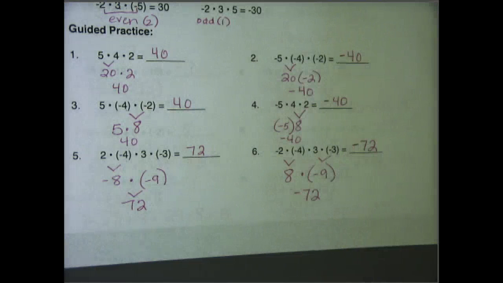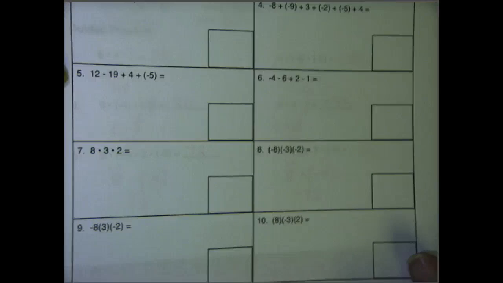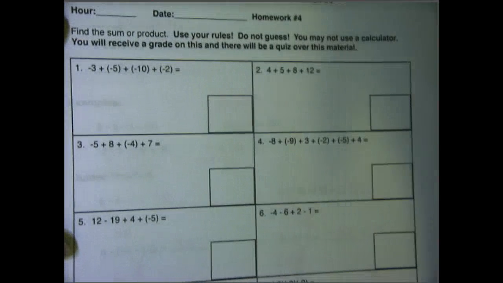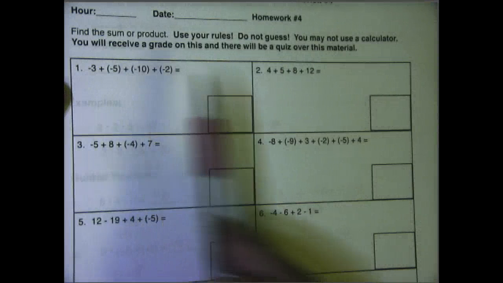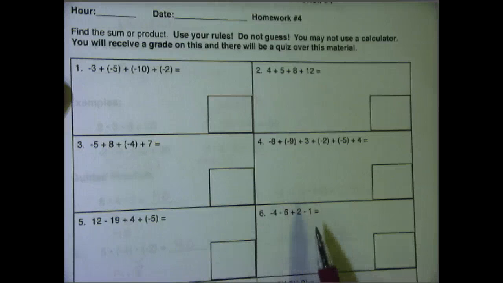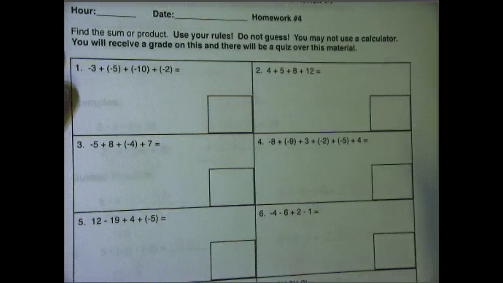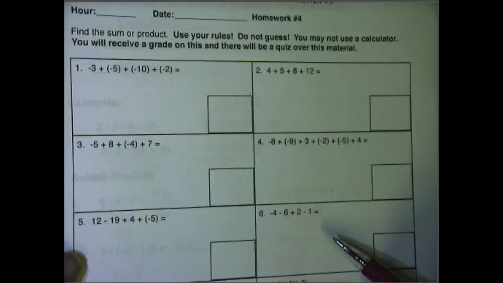Once you're finished, you've got a homework number 4 where you're going to be finding the sum or the product depending on whether it's addition or multiplication. Pay attention to which problem is which. Like, for example, number 1 is addition, and when you get down to number 7, 8, 9, and 10, you're talking about multiplication. Okay? Notice that numbers 5 and 6 have subtraction in them.